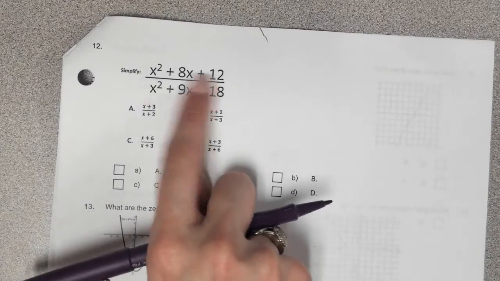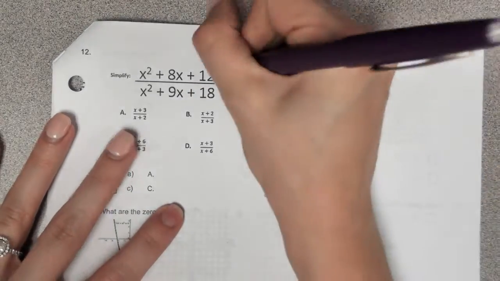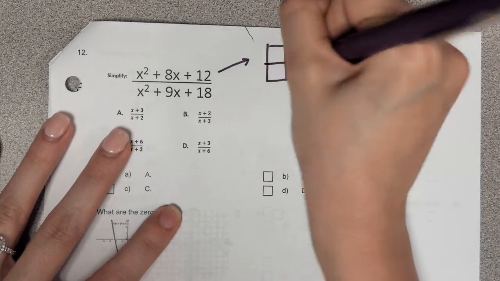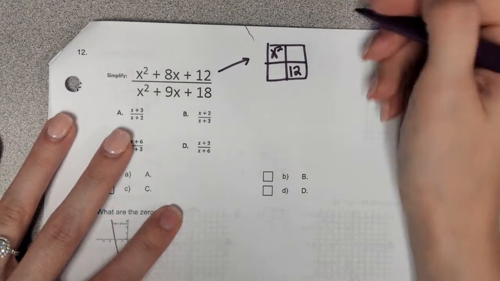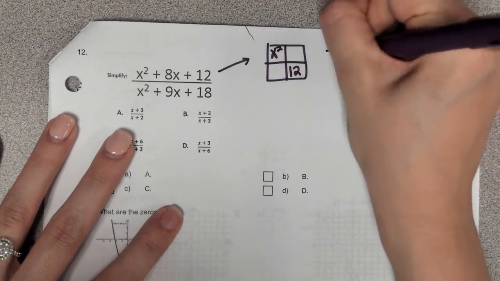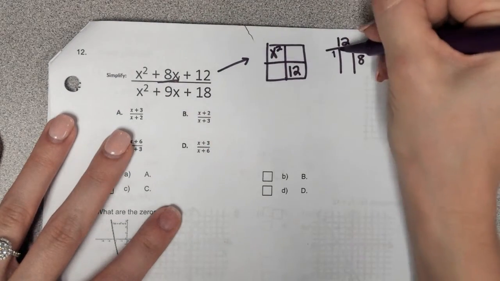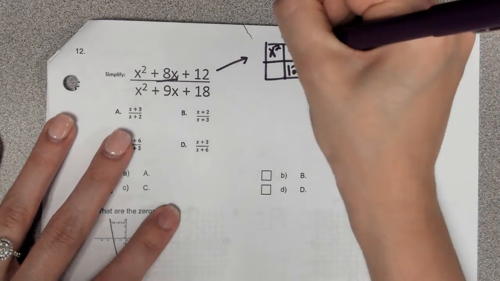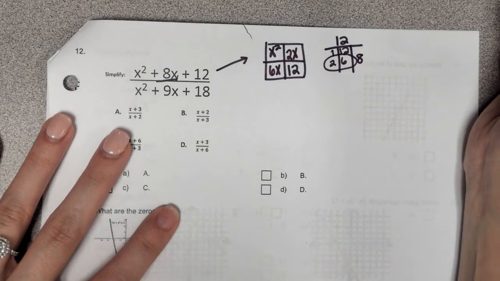Ooh, I got to do the box for the top, and I have to do the box for the bottom. There's no GCF, so you can go straight to the box. X squared, 12, multiply across, gives you 12, to find the middle spot, which is 8. So you've got 1 and 12, 2 and 6. That's it. 2x and 6x.